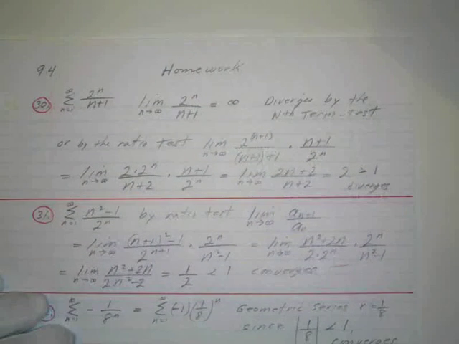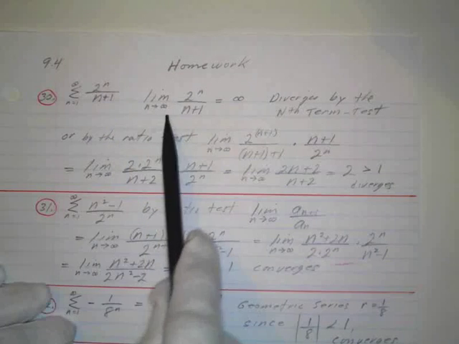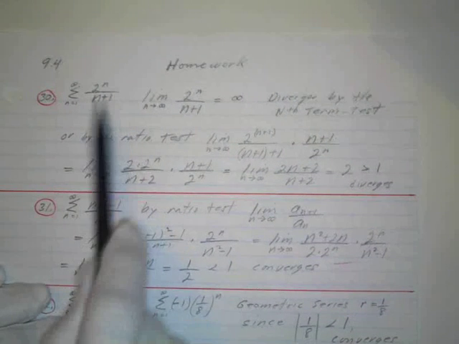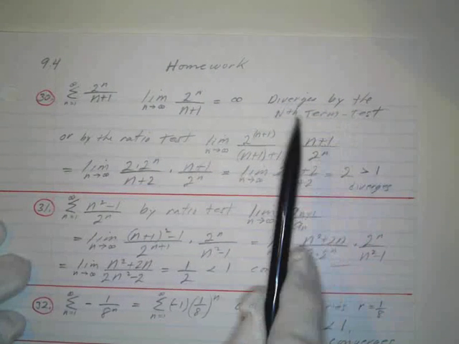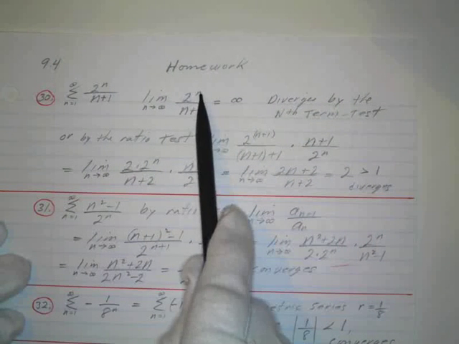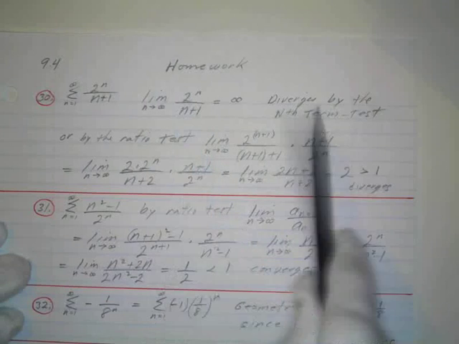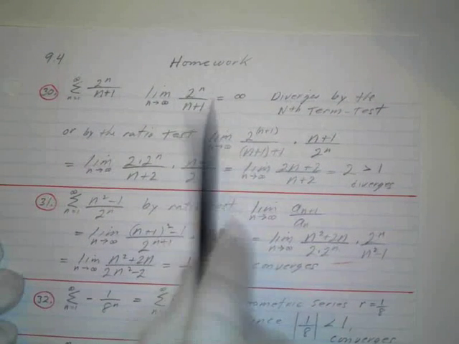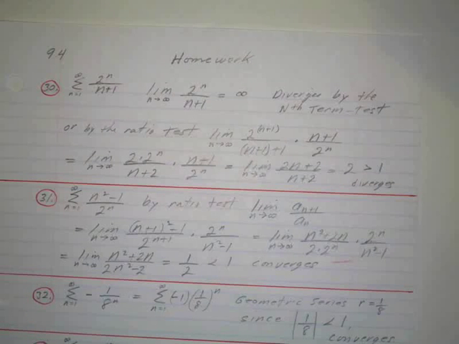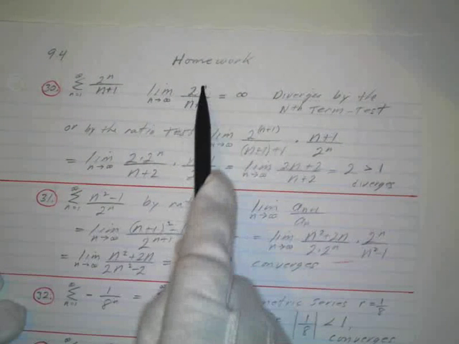Okay? And the last one on this little section, number 30, take a look at this. And we have the same situation. If I look at this limit as n approaches infinity of the nth term, as n goes to infinity, what's going to happen? Well, this is going to get really, really big, much bigger than this does, so it diverges by the nth term test.